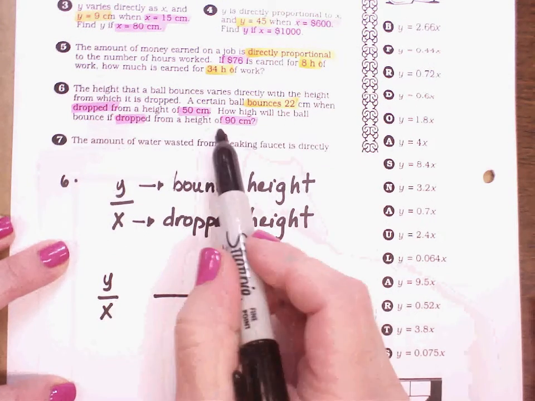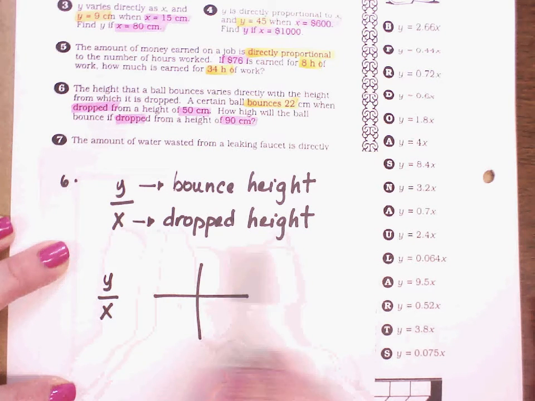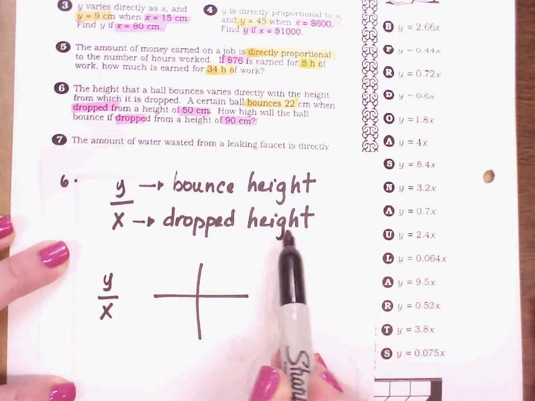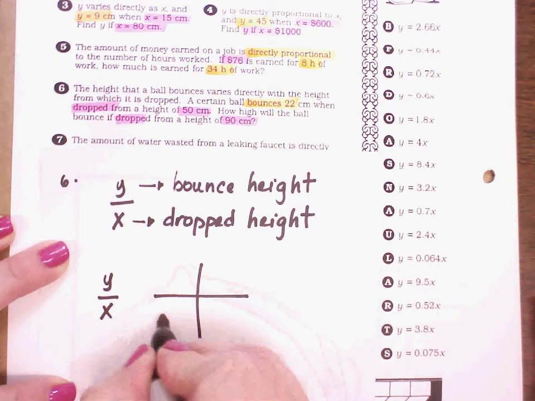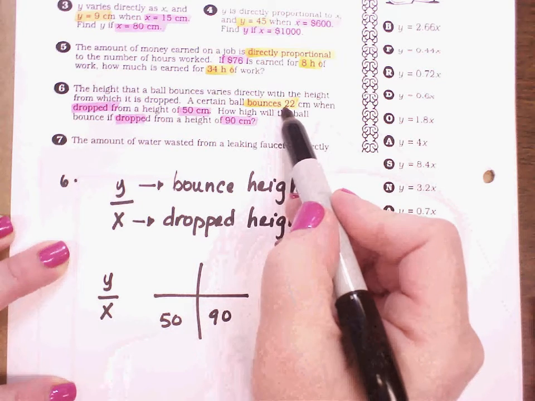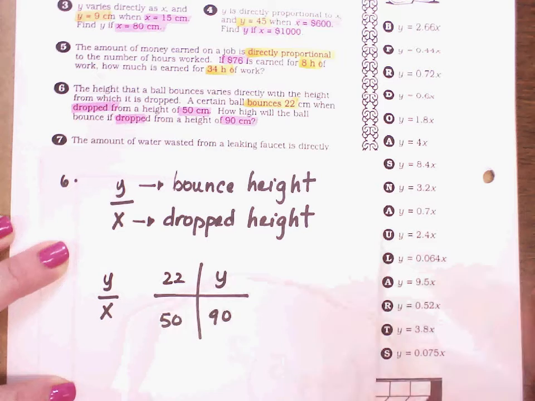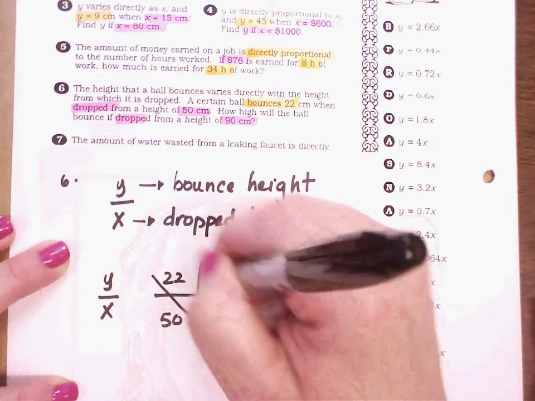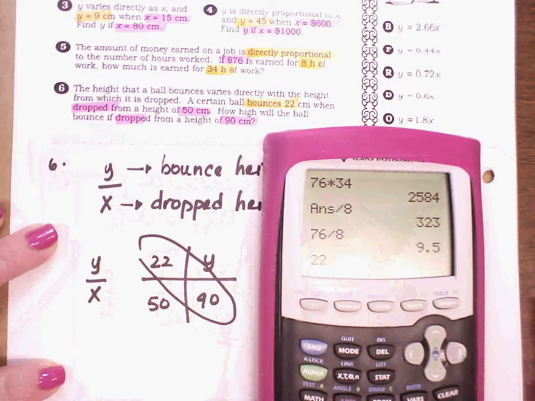So drop would be my x's. Yes? What are my numbers for my x's? 50 and 90. Y would be my bounces. So 22 and Y, right? Or whatever letter you want to use. Yes? And then 22 times 90, I'm sorry, divided by 50.